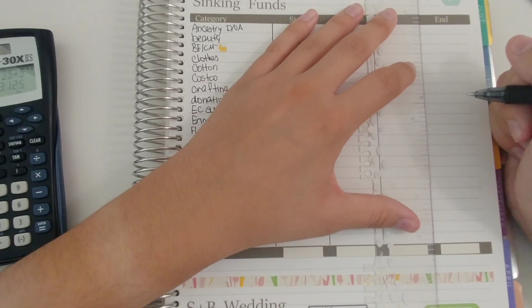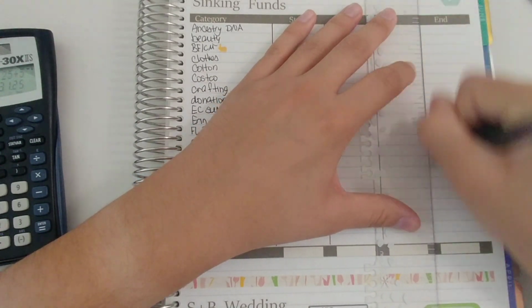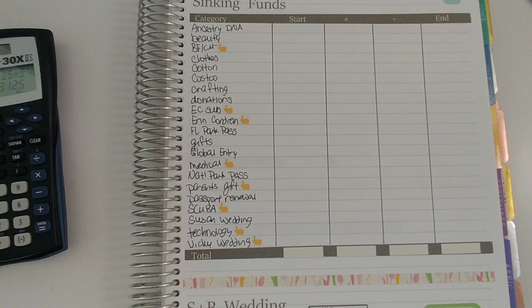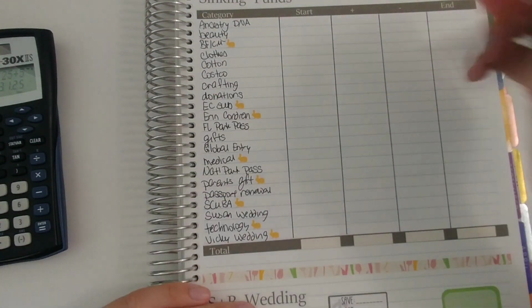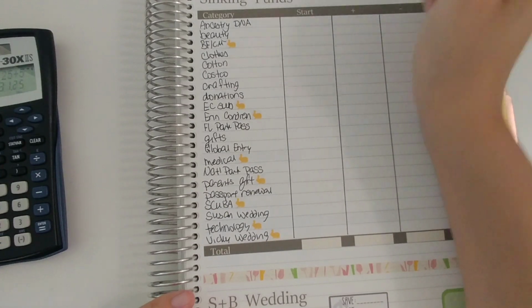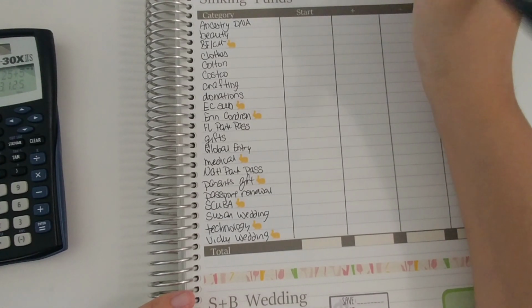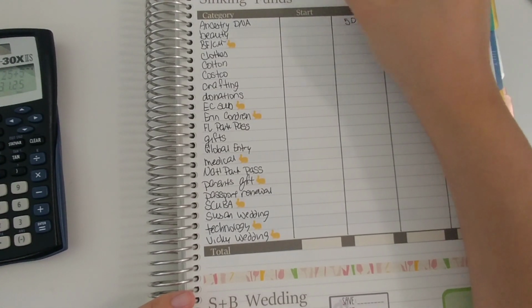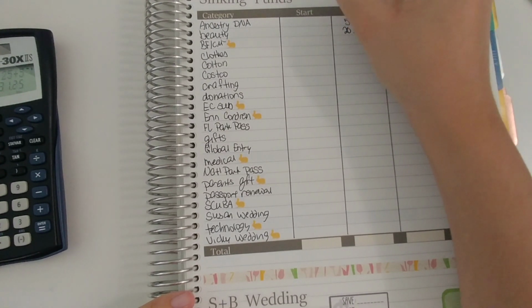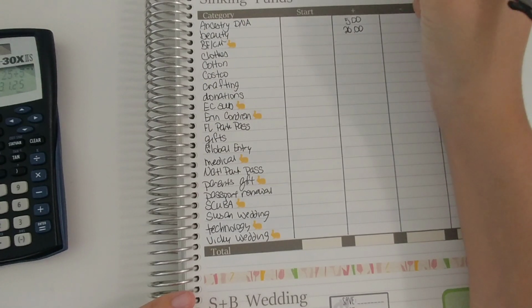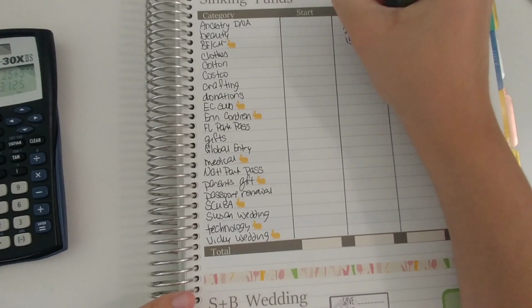And as you can see, I don't have my beginning balances. That's because as I'm filming this, I have not closed out February budgets yet, so I will only be adding what I'm adding this month, not the total amount. So Ancestry DNA, which is the new category, is $5. Beauty, I bumped up a little bit to $20. Black Friday, Cyber Monday will be $15.